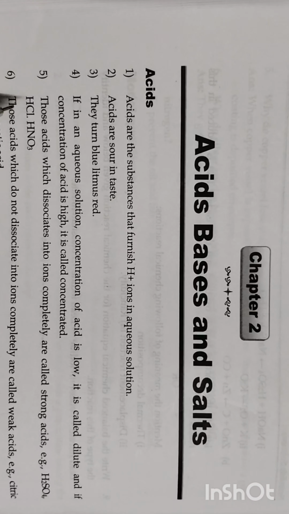If you go to the fifth point, those acids which dissociate into ions completely are called strong acids. This is a very important concept, because strong acids dissociate H plus ions completely in an aqueous solution. That's why they are called strong acids. Sulfuric acid H2SO4, hydrochloric acid HCl, and nitric acid HNO3 are some examples of strong acids.